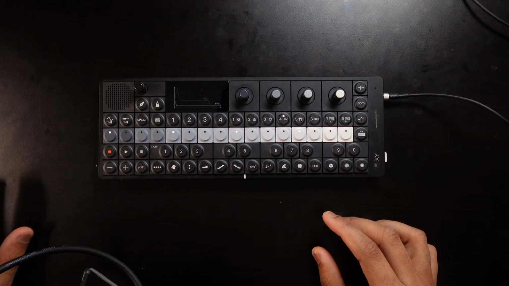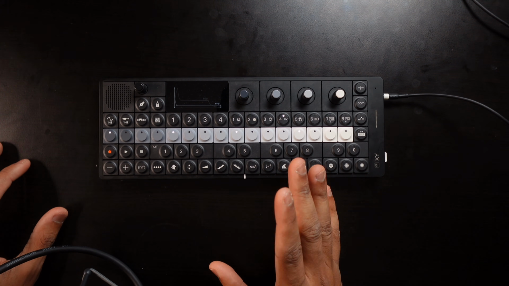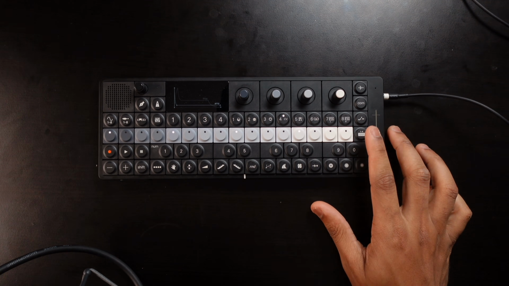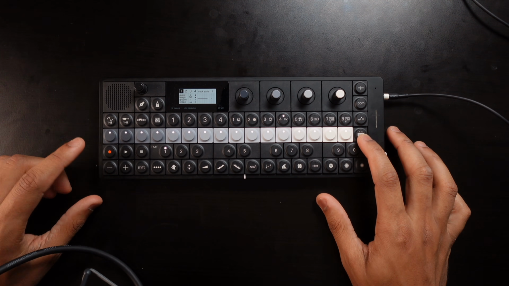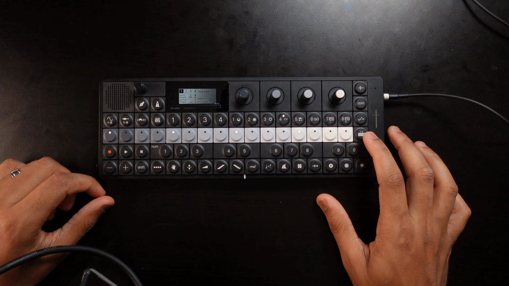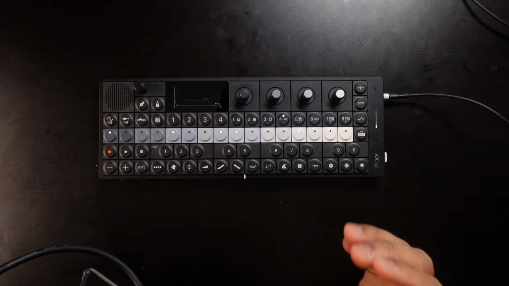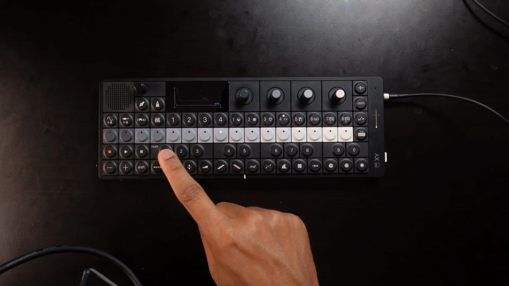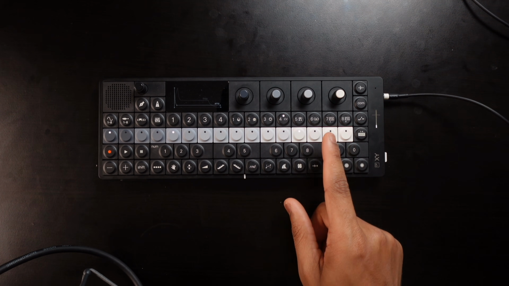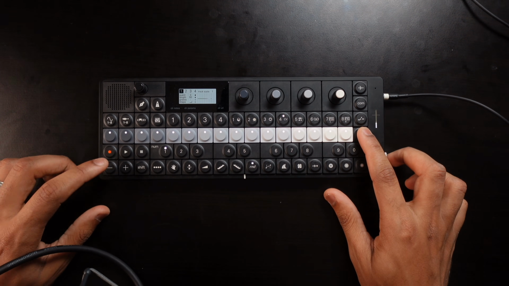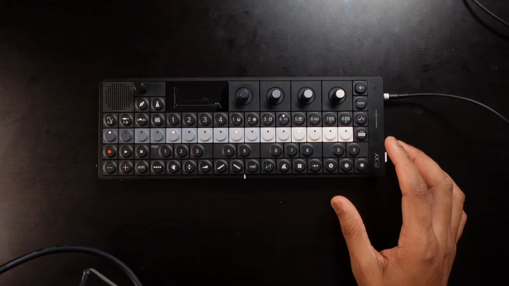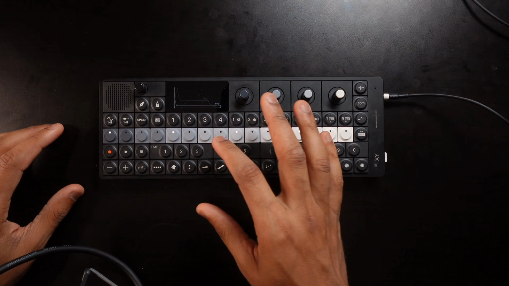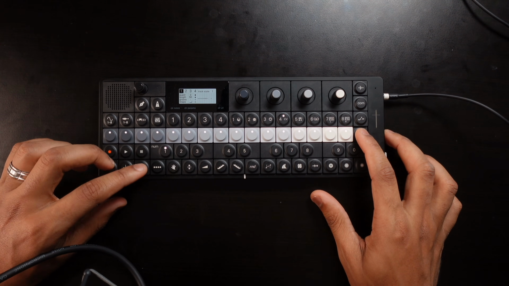Next thing is if you want to duplicate a pattern, this is something I didn't really realize how this works. If you hold this button and hit plus, it's going to create a second bar, but nothing is on that second bar. If I go like this and hit down, negative again, it's going to get rid of that second bar. But if you want to duplicate a bar, right, hold shift and plus.